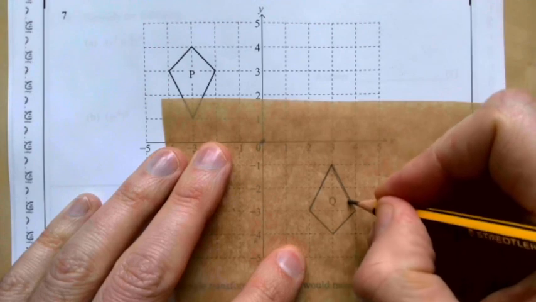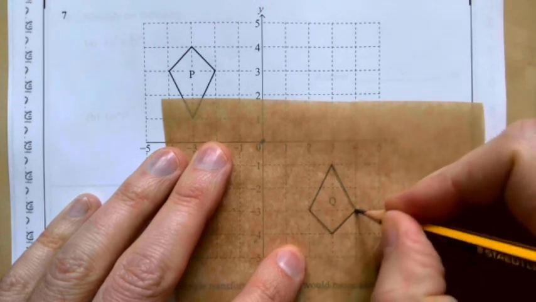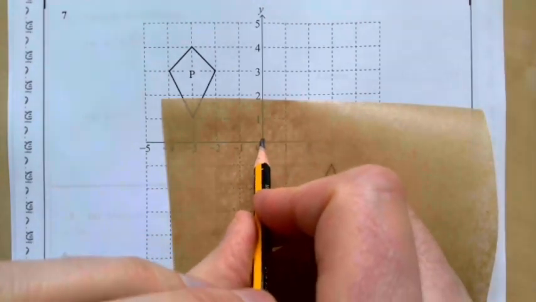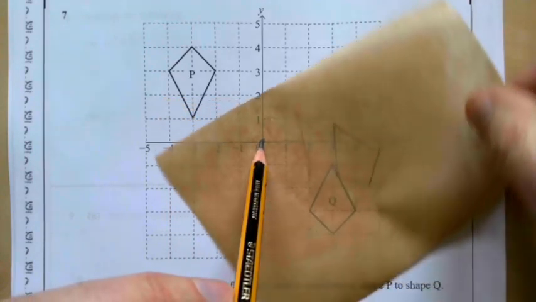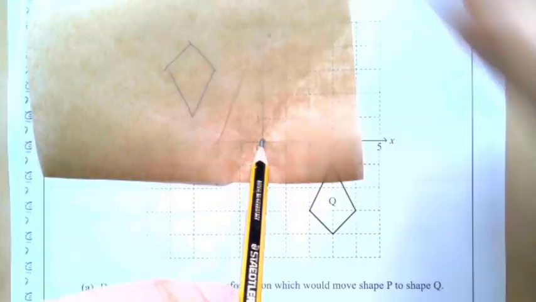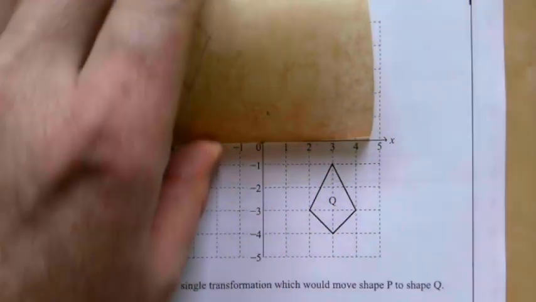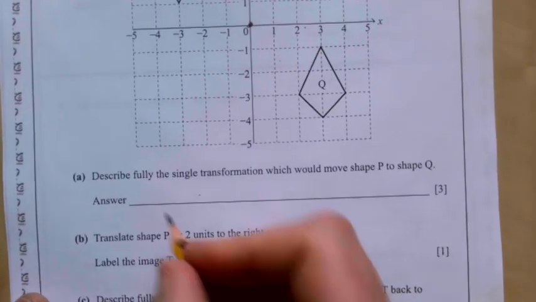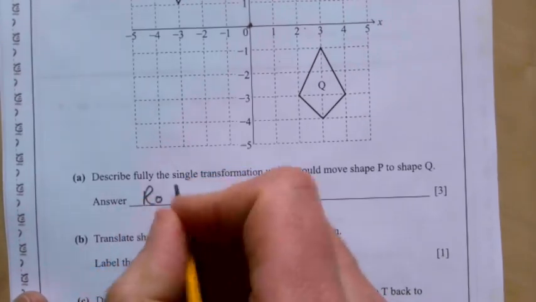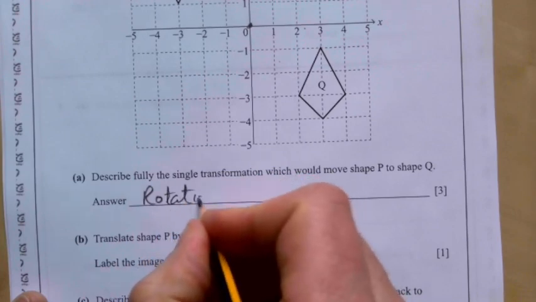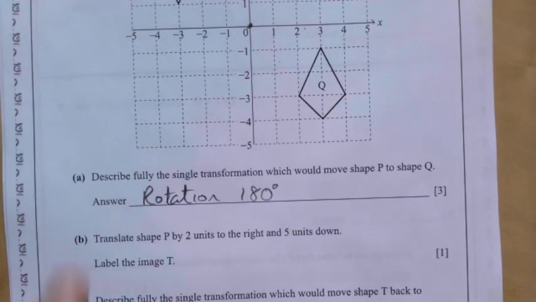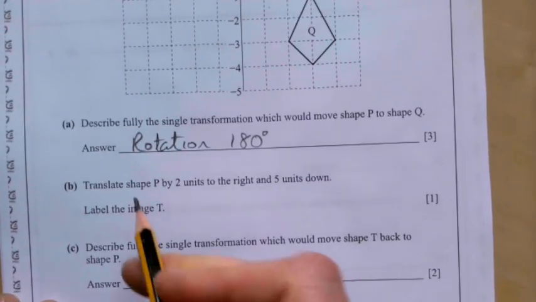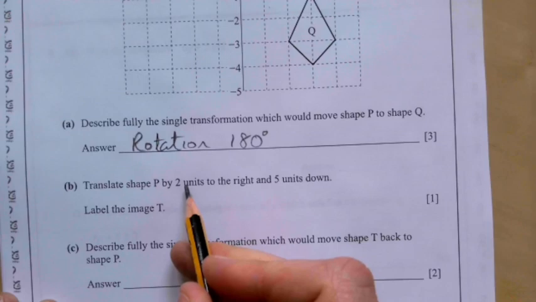If I draw my shape like this, and then I put my pencil here and rotate it 180 degrees, it should land on the other one, if I can be accurate enough here. Rotate it around, and sure enough it lands straight on the other one, and I know I've rotated 180 degrees. So we would write a rotation of 180 degrees. Quite often with rotation you need to say clockwise or anti-clockwise, but if it's 180 it doesn't matter.